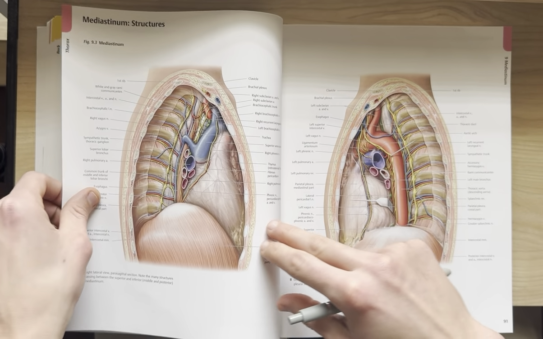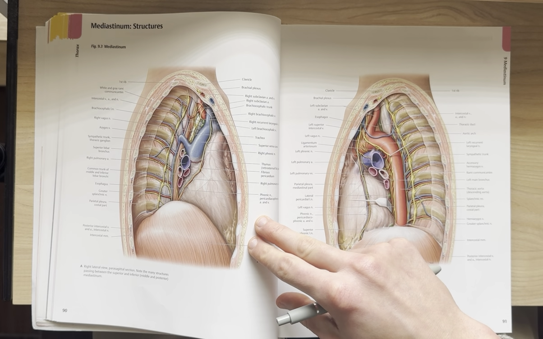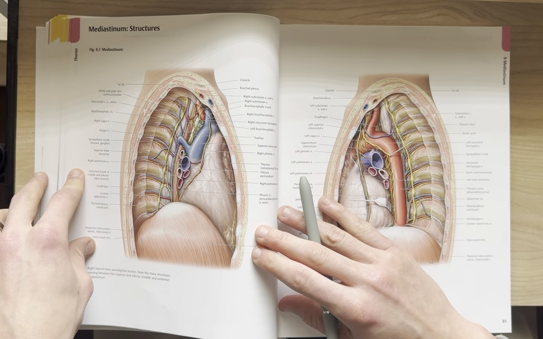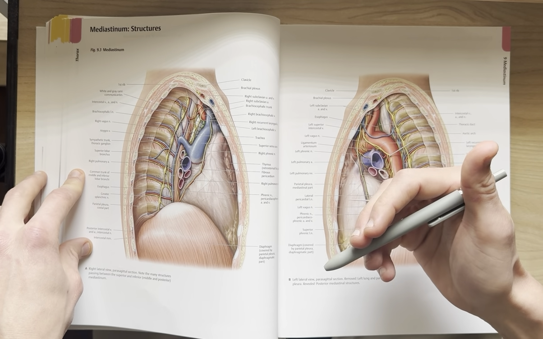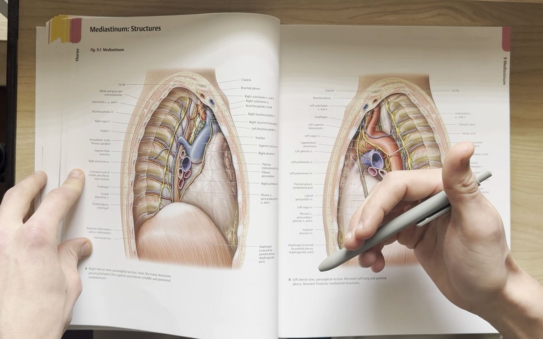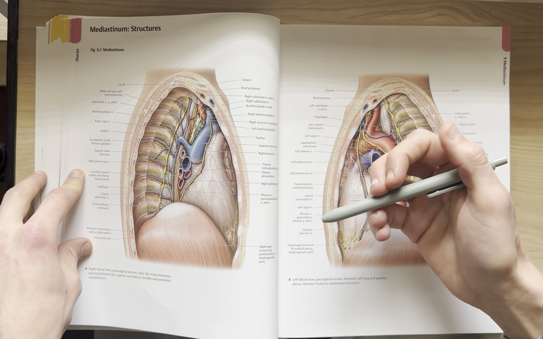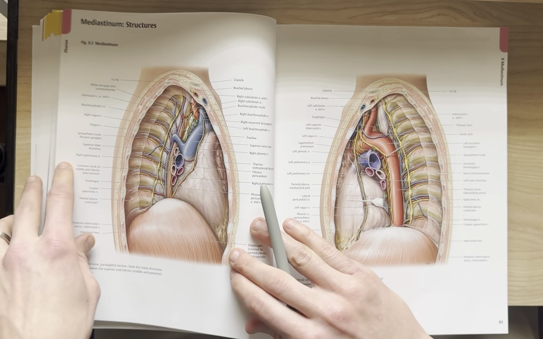So we've already covered that part. Alright, so the mediastinum, very busy picture, but it's just a right lateral view, parasagittal section. Many of the structures passing between the superior and inferior, and then middle and posterior mediastinum.